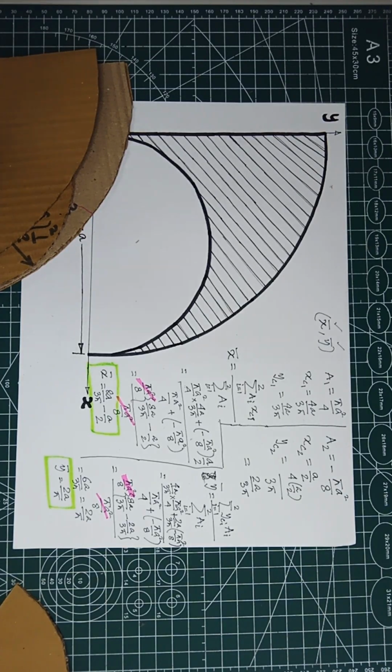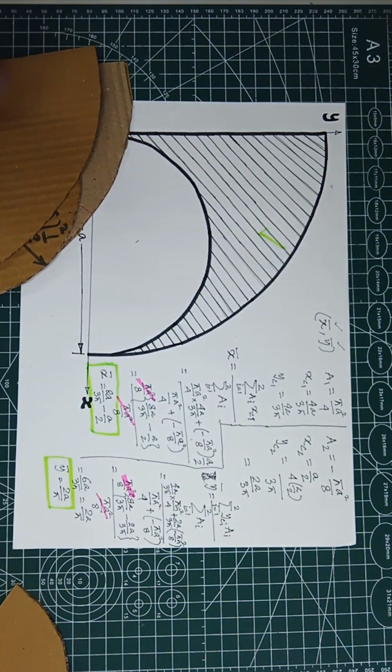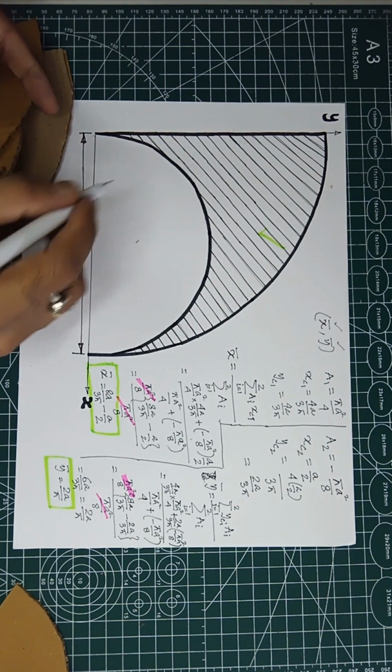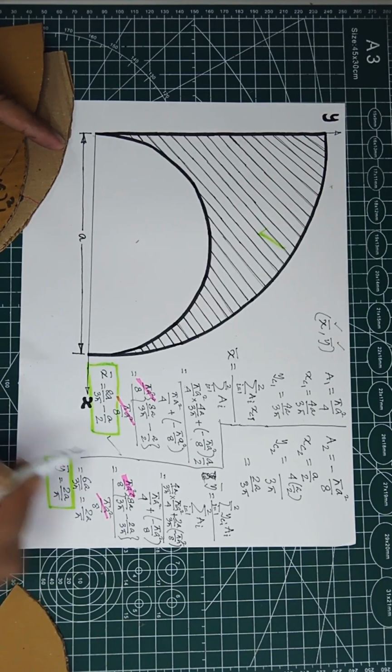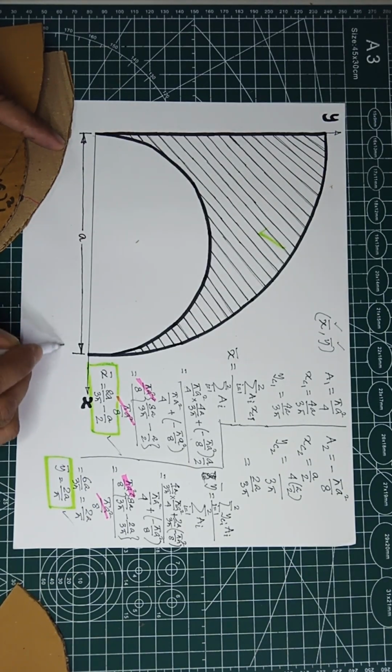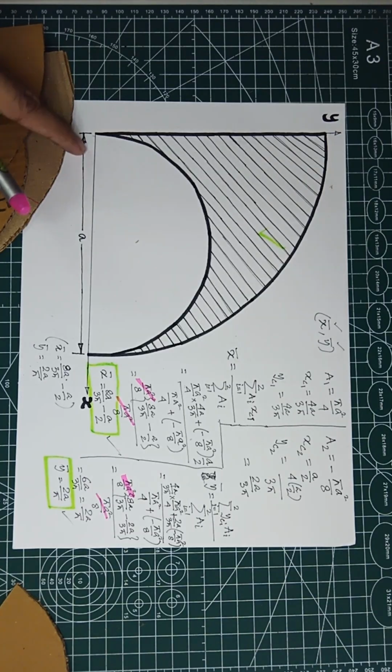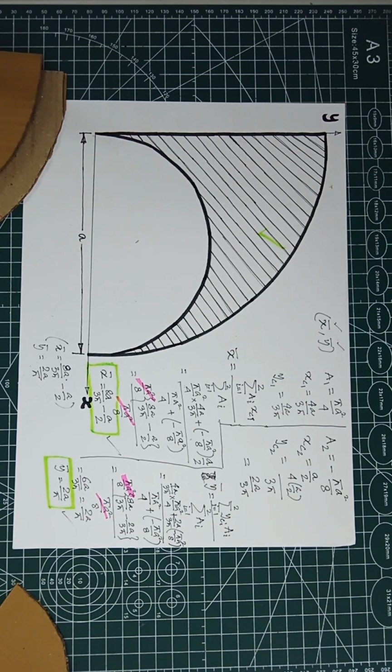Therefore for this shaded area, the central coordinates are this and this. That means x bar is equal to 8a by 3 pi minus a by 2, and y bar is equal to 2a by pi. Okay, I guess you understood. Thank you.